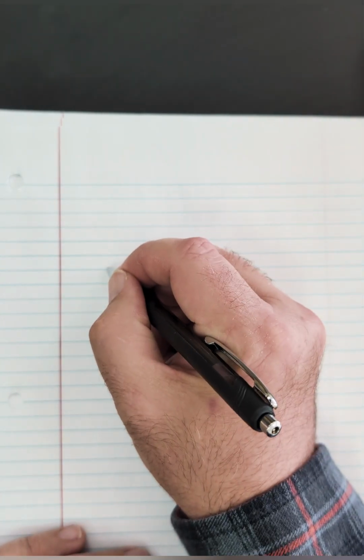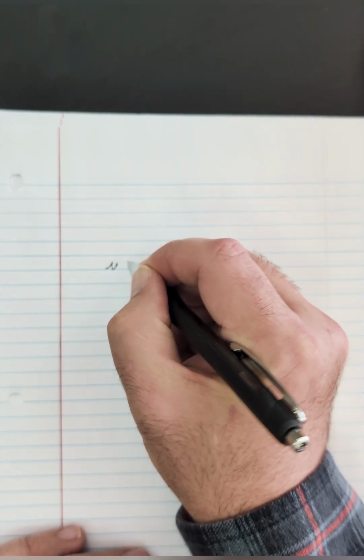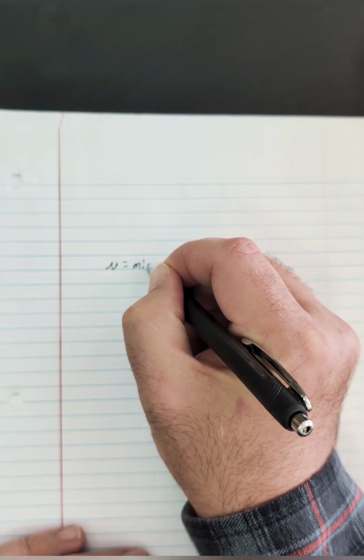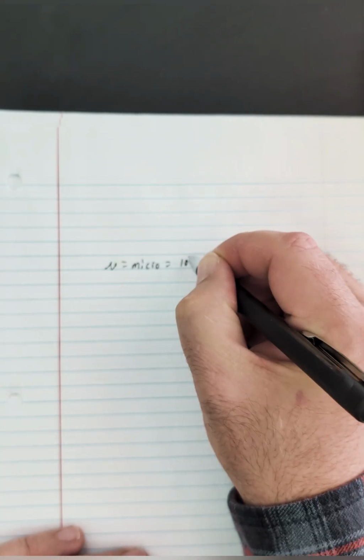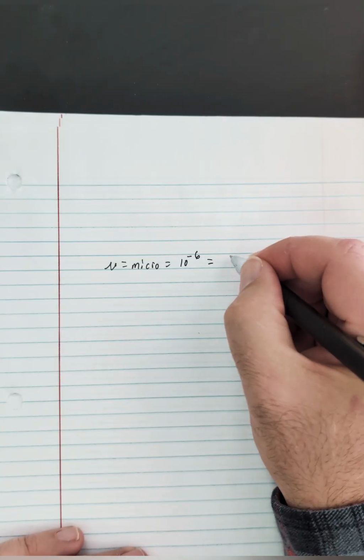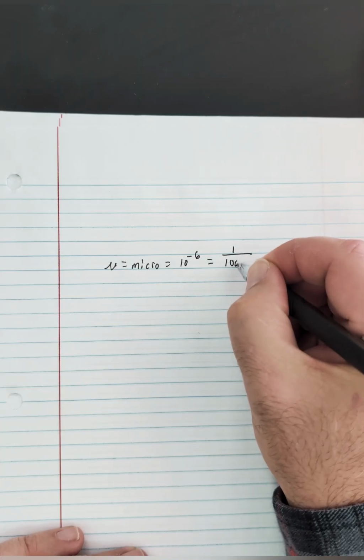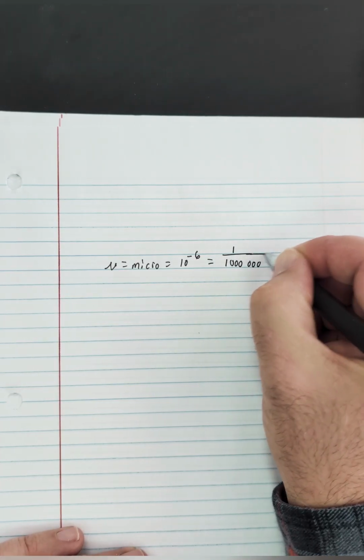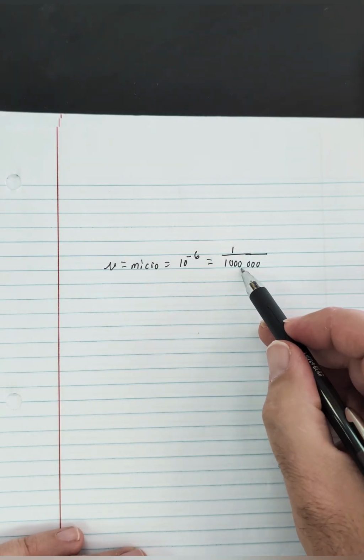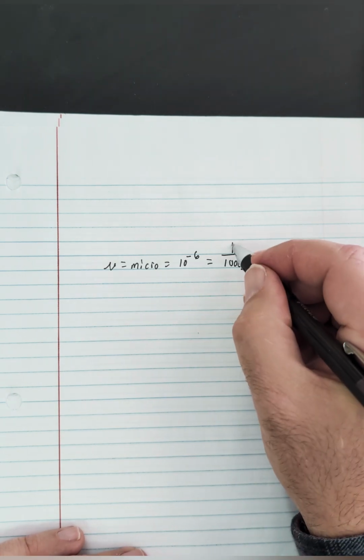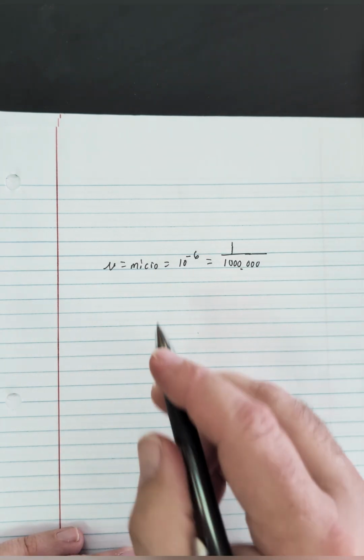Let's see here. Remember that if you see this kind of weird U shape, that means micro, which is 10 to the negative 6th or 1 millionth. So it takes 1 million micrometers to equal 1 meter, for example.